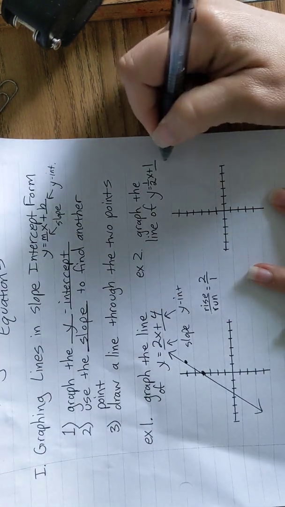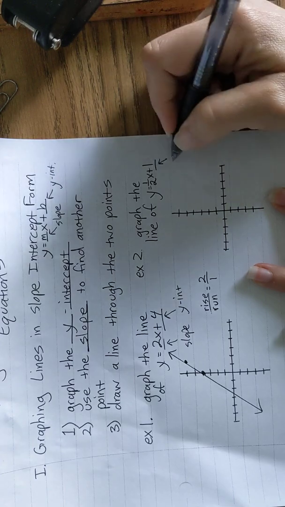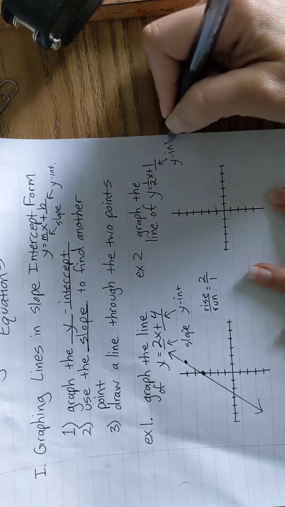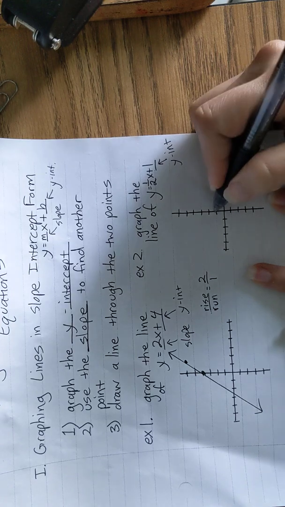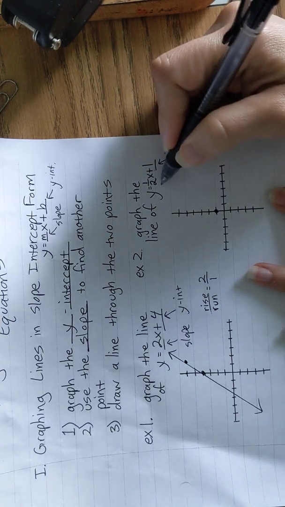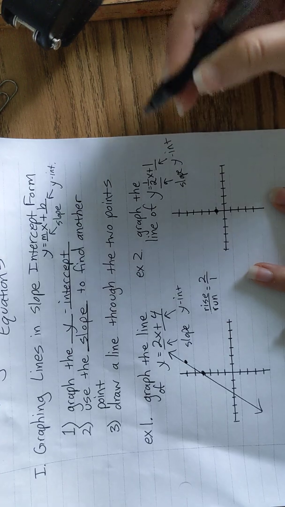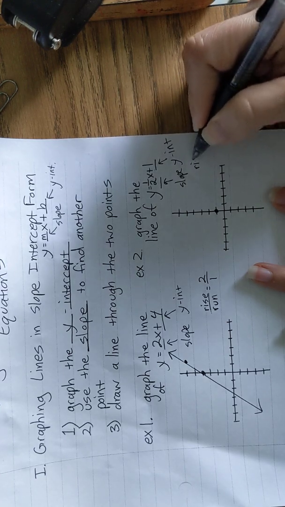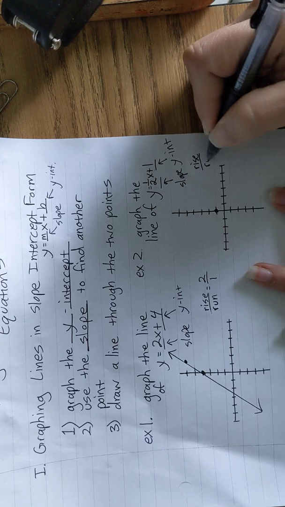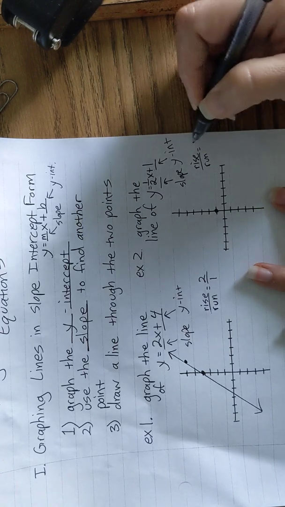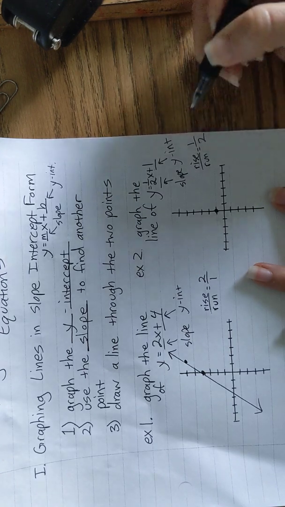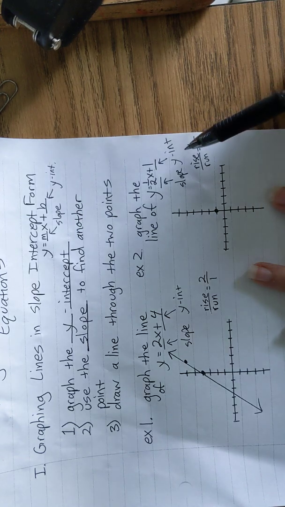So this one, this positive 1 is your y-intercept. So you should have started with graphing that. So that would be right here. And then this right here was your slope. So my slope, remember, is rise over run. And it's 1 over 2. It's already in fraction form. So I'm going to rise up 1 and to the right 2.